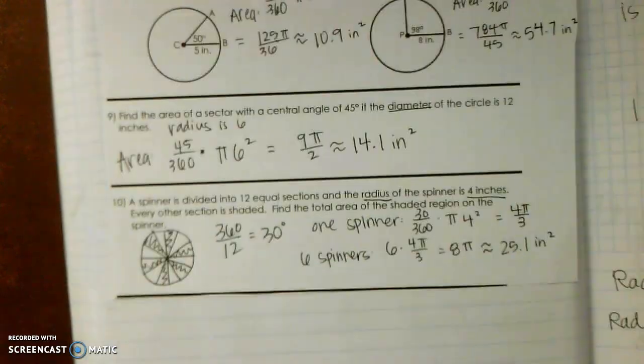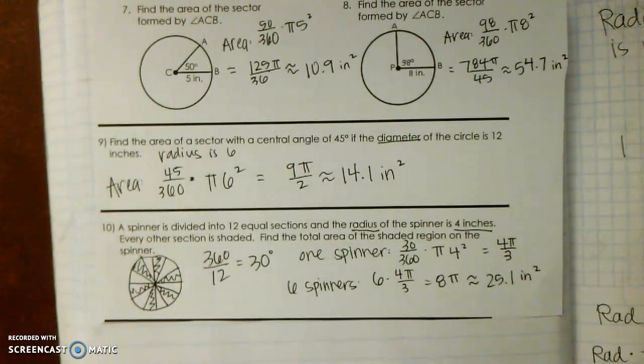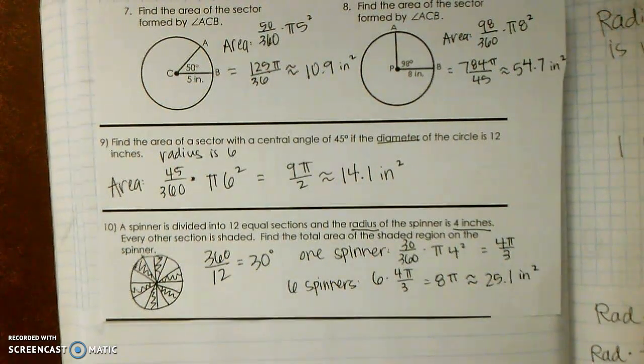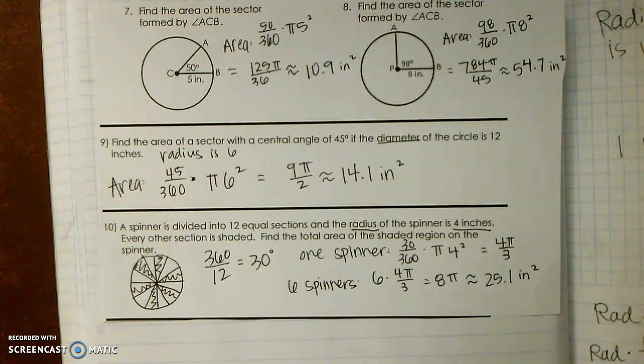So you already completed your homework on this, but I'm going to have you do a quiz just to make sure that you understand everything. And I want to see that you're proficient with finding the arc length and area of a sector, and that'll be our first lesson of remote learning.